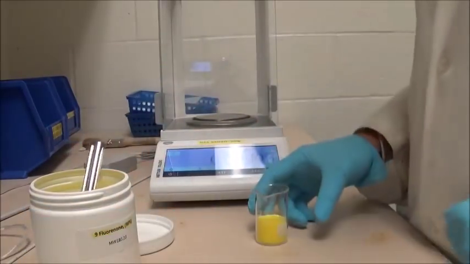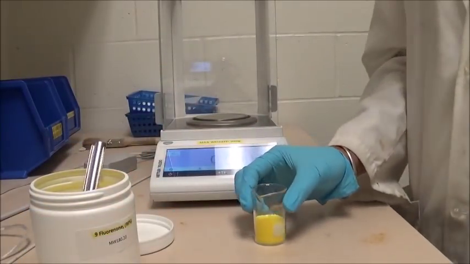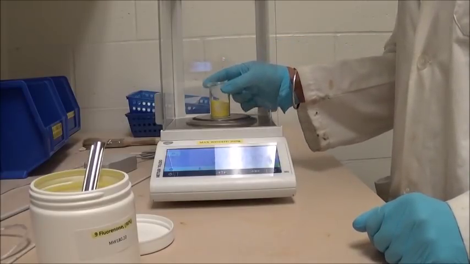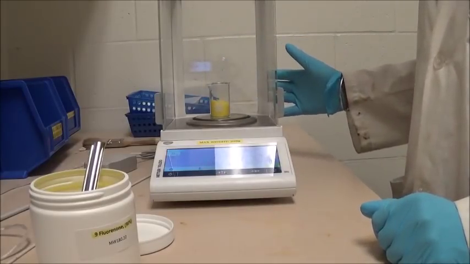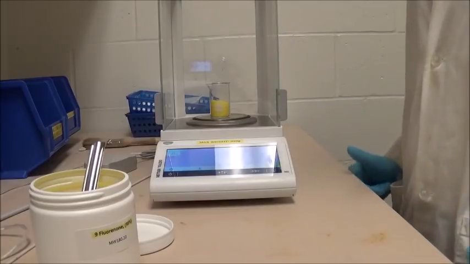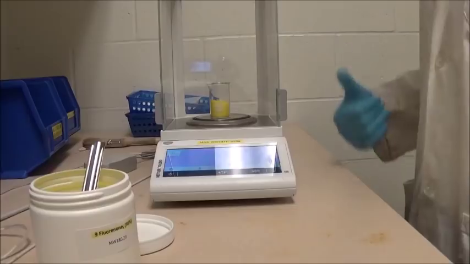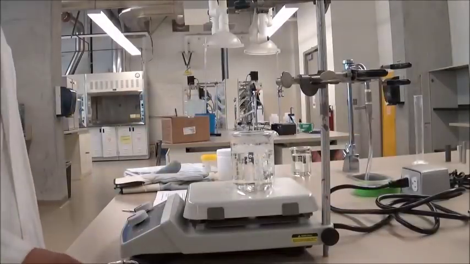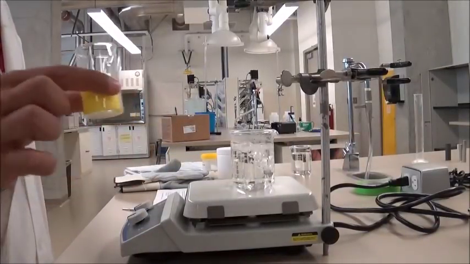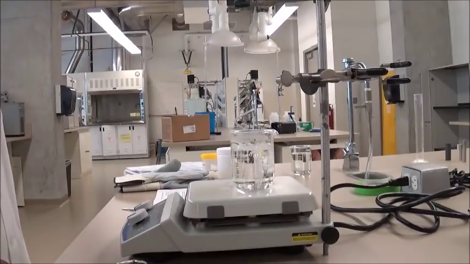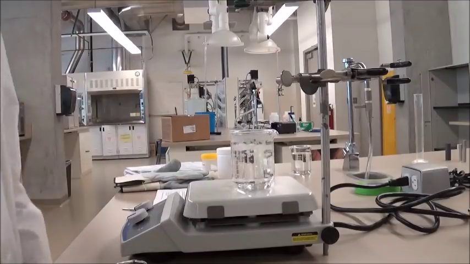Once we have done so, we will then again remeasure the beaker with the 9-fluorenone on the analytical balance. We will now record this mass, and this will tell us exactly how much 9-fluorenone is in there. Now once you have measured the mass of the 9-fluorenone in the beaker, you can now melt it in this hot water bath that we have created.